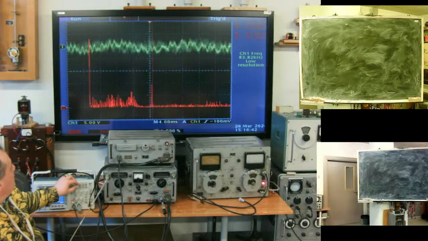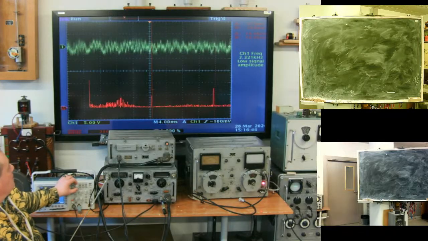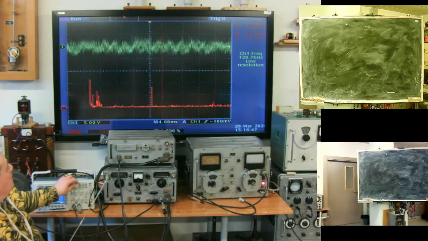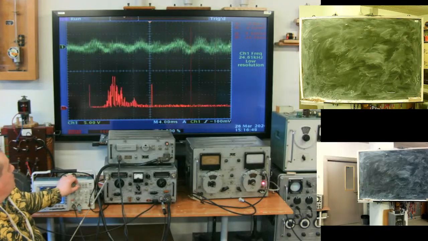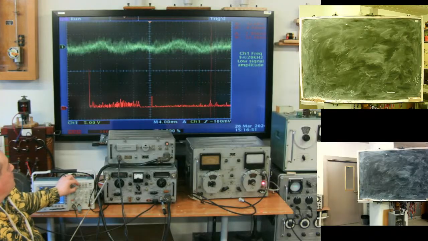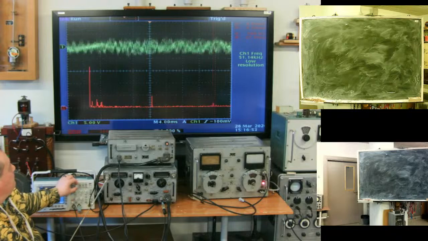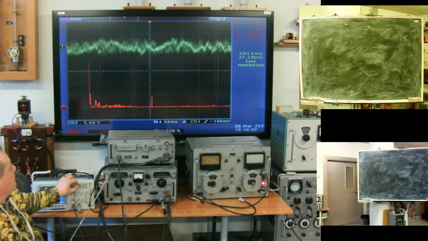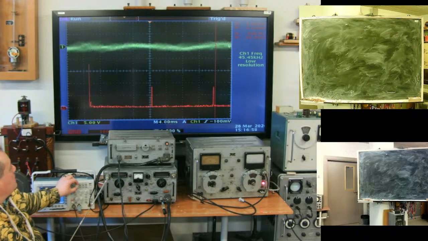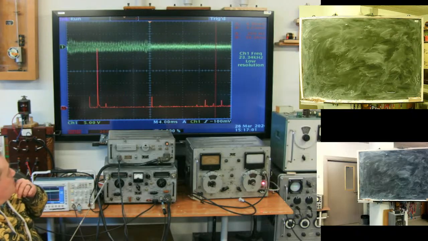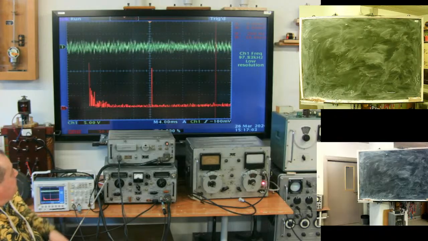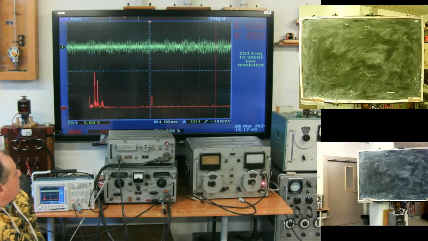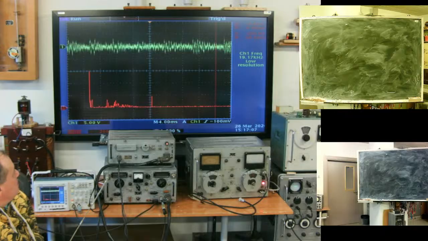But here we see something at 19 kilohertz and going forward, here something happens. You see where my cursor stands?